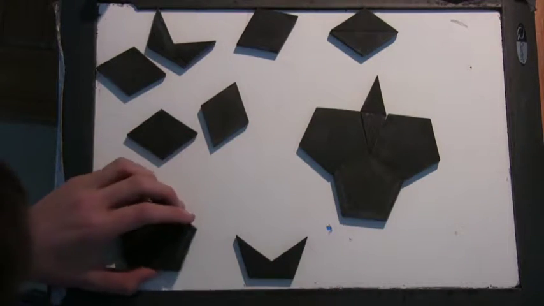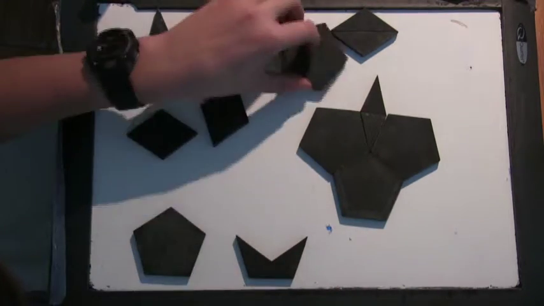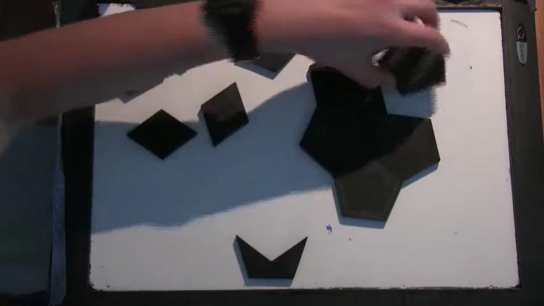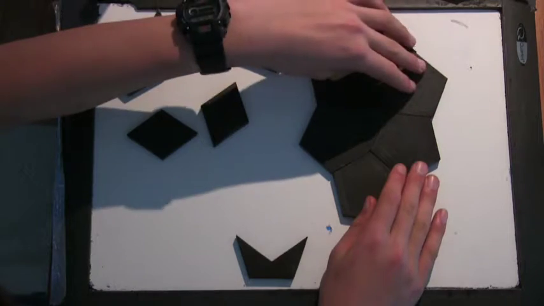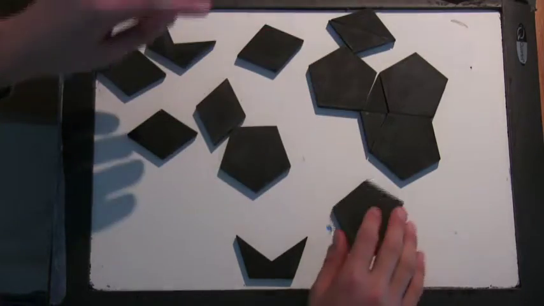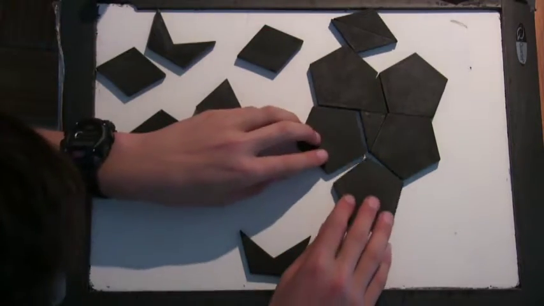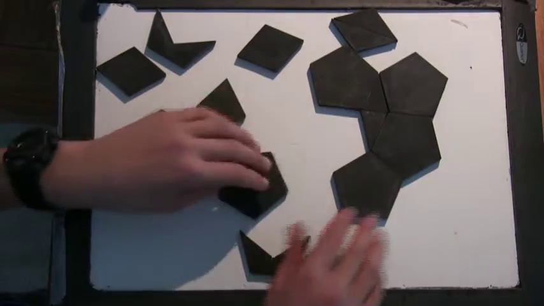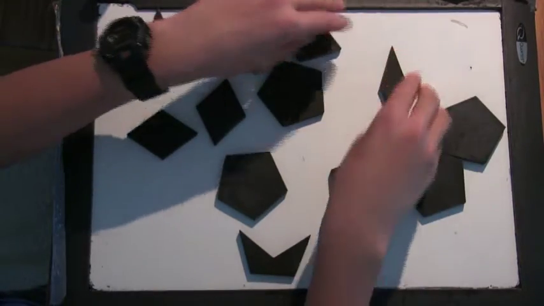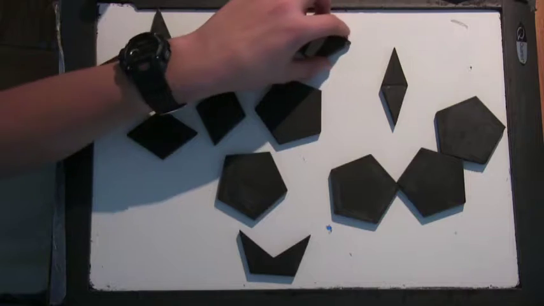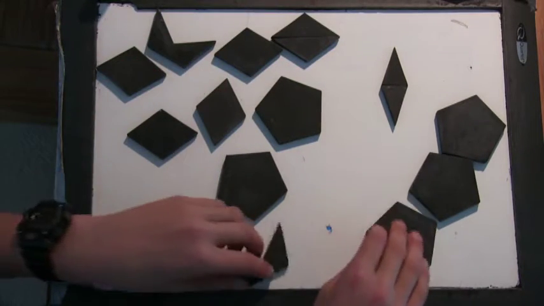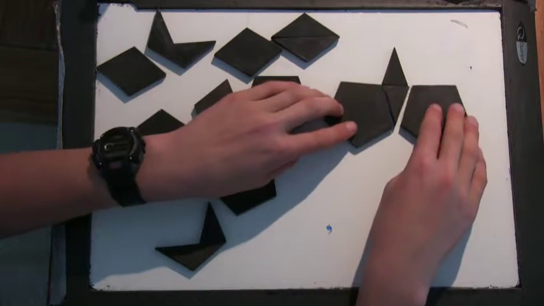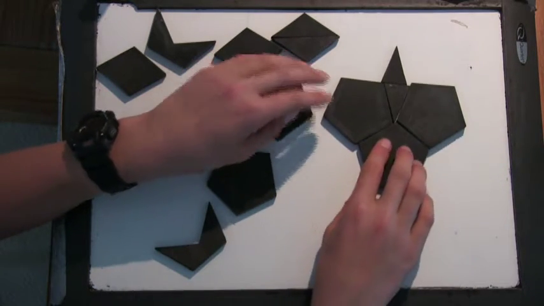So this goes together. I remember that in this. That's really the only part of it I remember. Maybe these three seem to go on it like that.